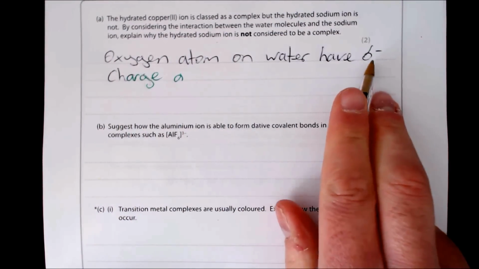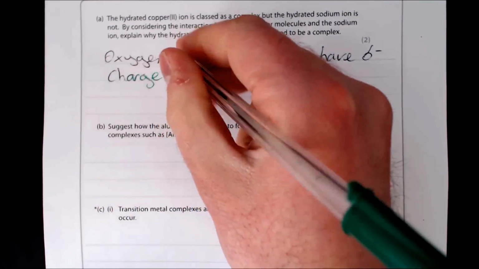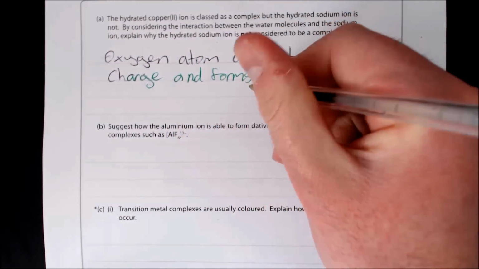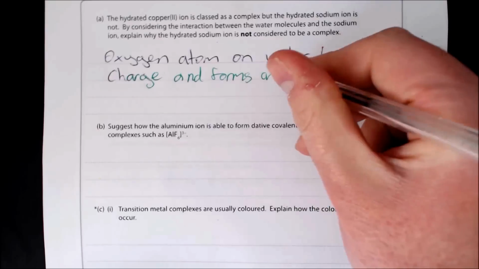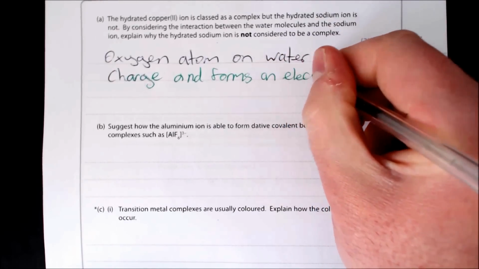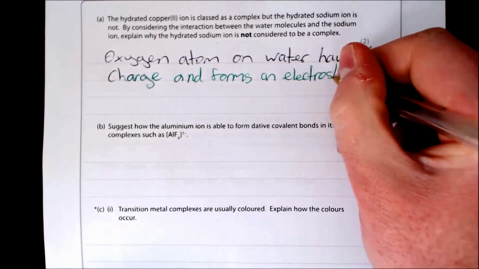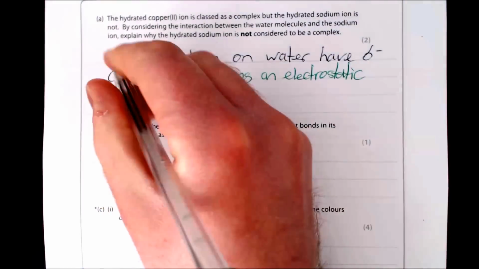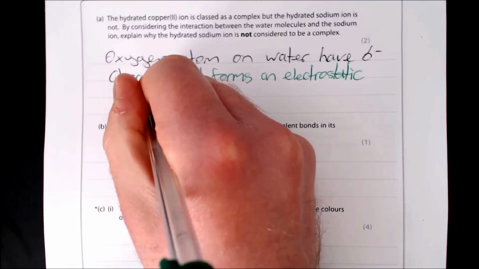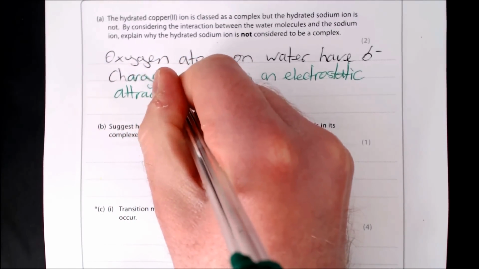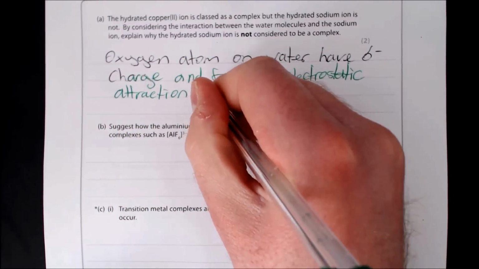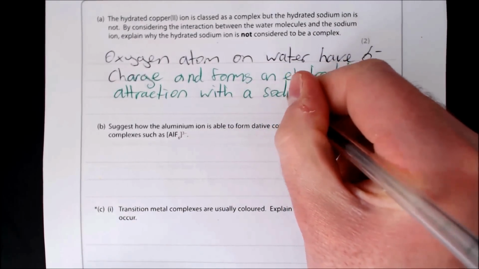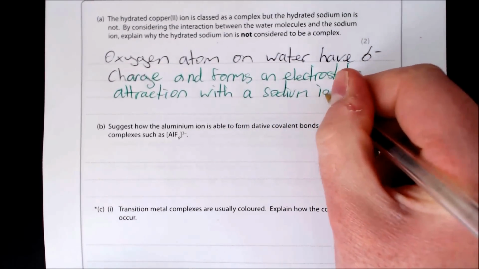Right, so the oxygen atom on water has a delta negative charge, and we need to say that it forms an electrostatic attraction with a sodium ion.